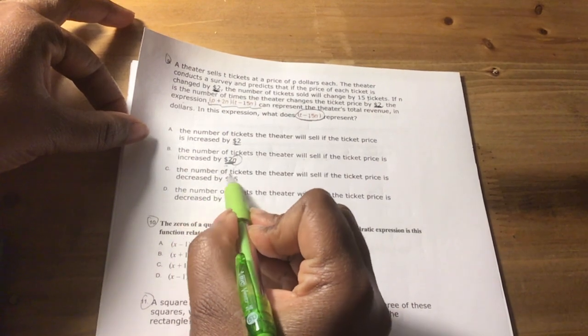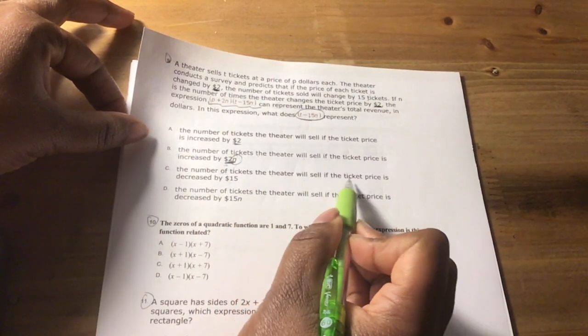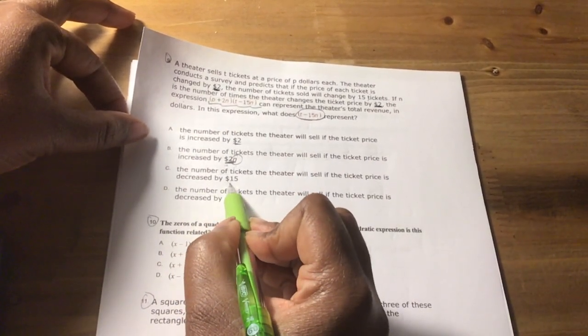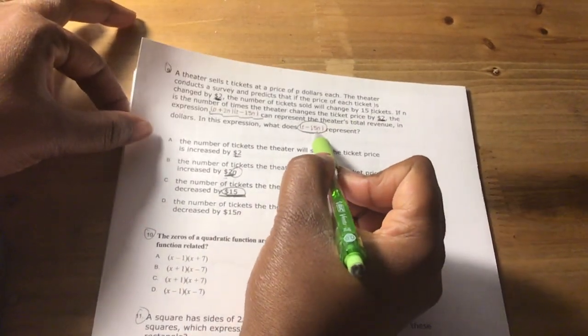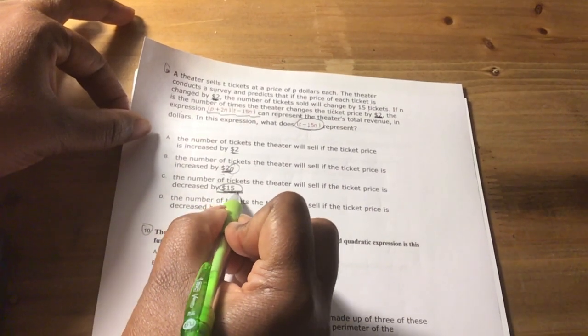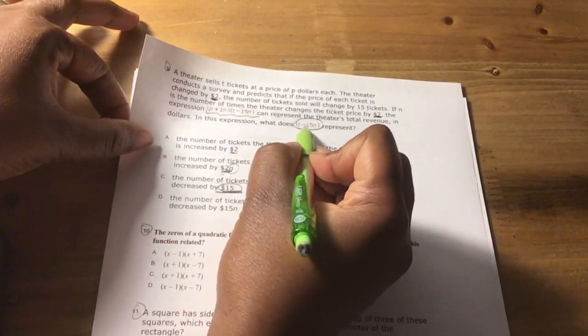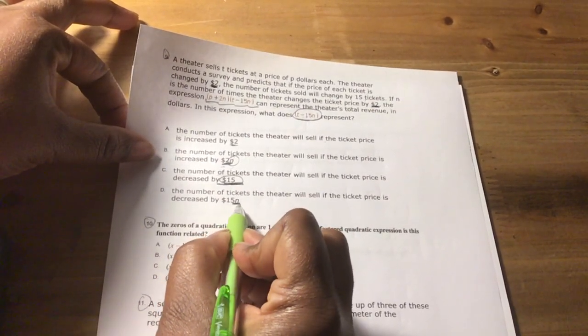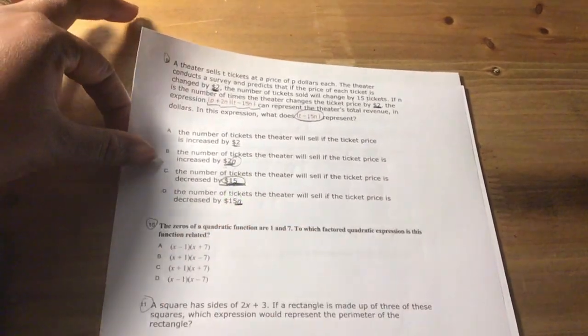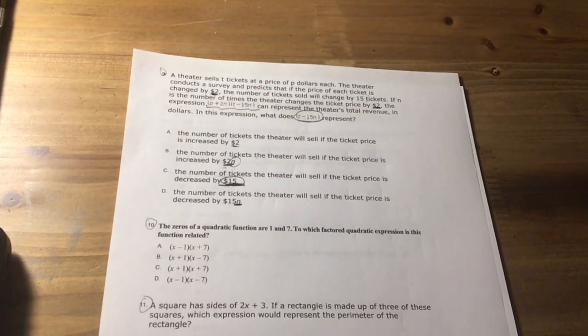Then it says the number of tickets the theater will sell if the ticket price is decreased by $15, and that's going to be your answer here. It's going to be decreased by $15 because it's a minus 15 there. We're not going to say decrease by 15N. We're just going to say decrease by $15, okay?